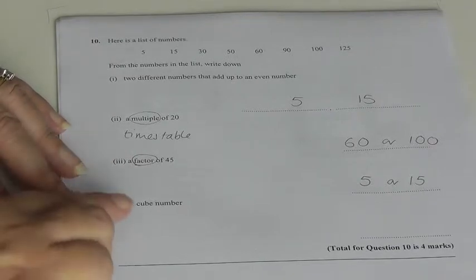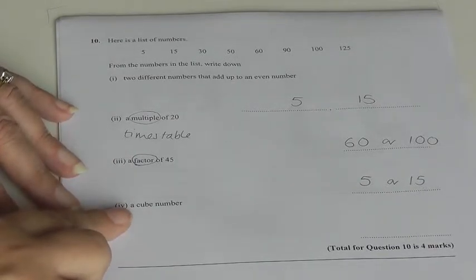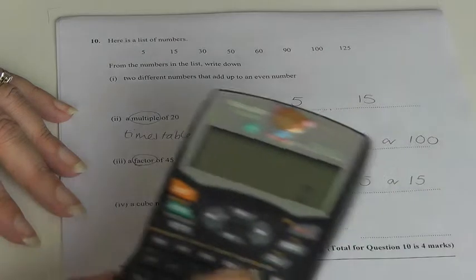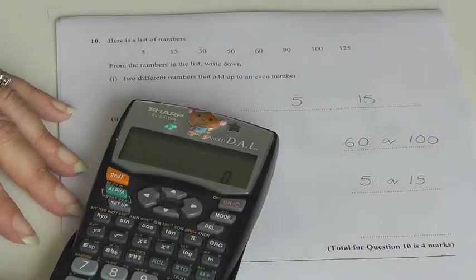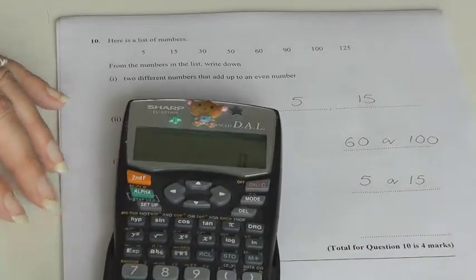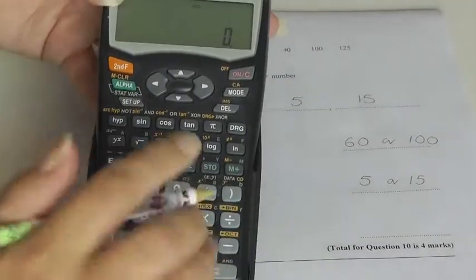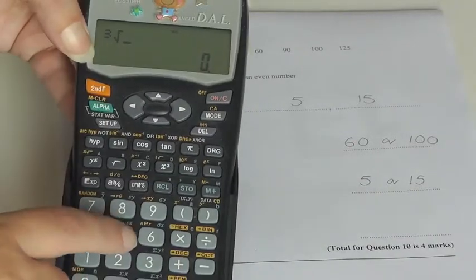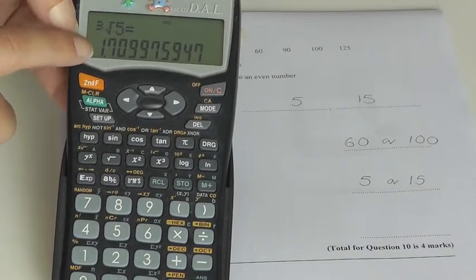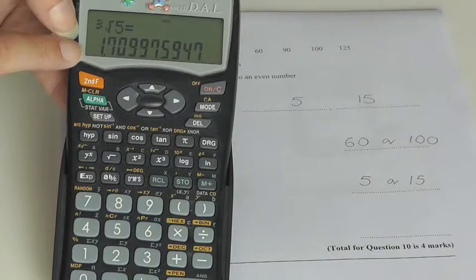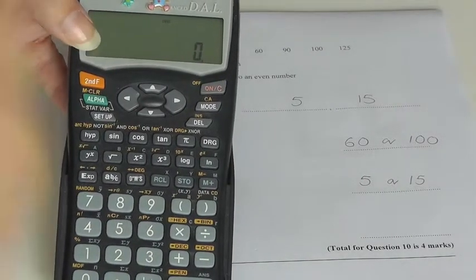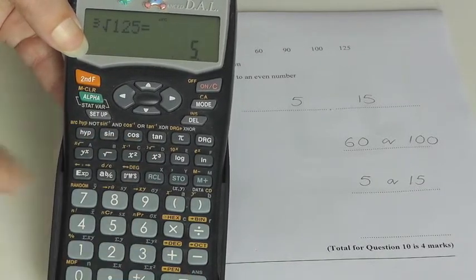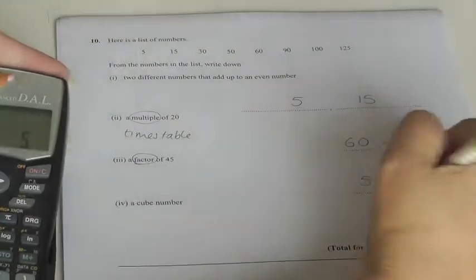And finally, we're looking for a cube number. Now, a cube number is the result of timesing a number by itself 3 times. And you can find out if a number is a cube number by actually putting the number into your calculator and finding the cube root. The cube root is found on these calculators by using your funky button and pressing the X cubed button. So you could then try the different numbers that were in the list. If you don't get a whole number answer, it's not a cube number. So you could have tried the whole list, but the correct answer, and I'll show you using this, was 125, which is the cube of 5.